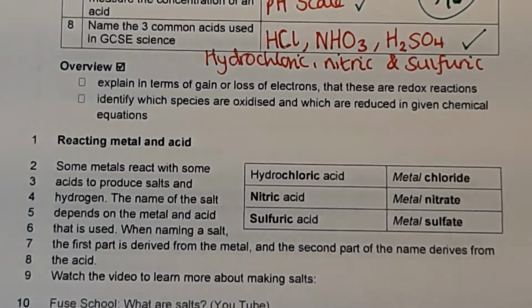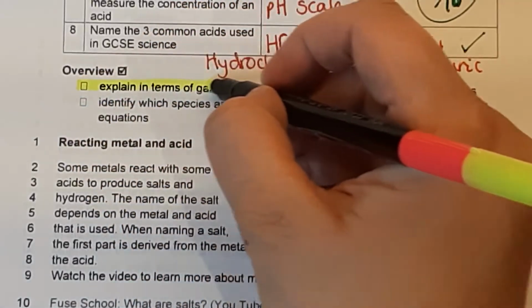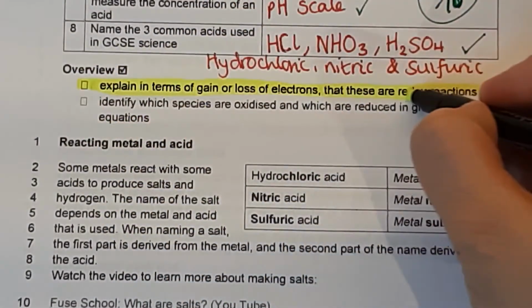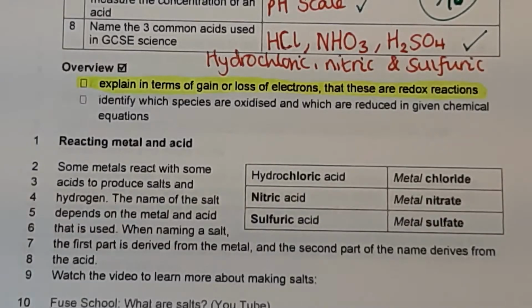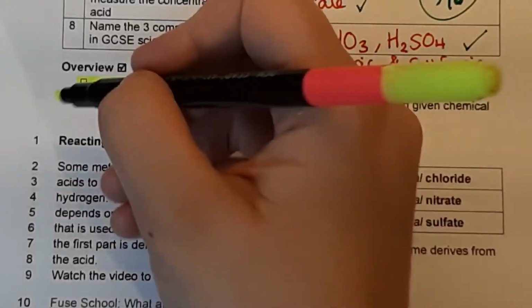So today's overview of today's lesson, we're going to be able to, at the end of this lesson, explain in terms of gain or loss of electrons that these are redox reactions. So metals and acids are redox reactions, and you'll be able to explain that in terms of the loss or gain of electrons. You will also be able to identify which species are oxidized and which are reduced in given chemical equations.